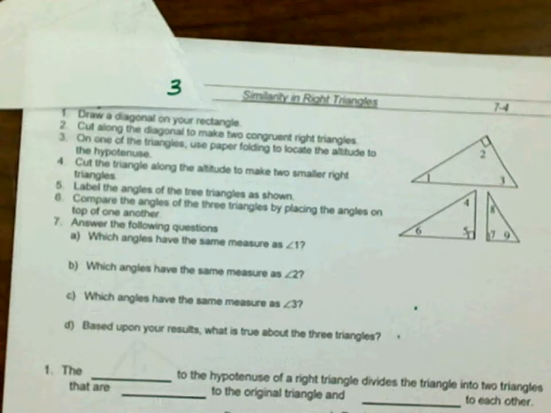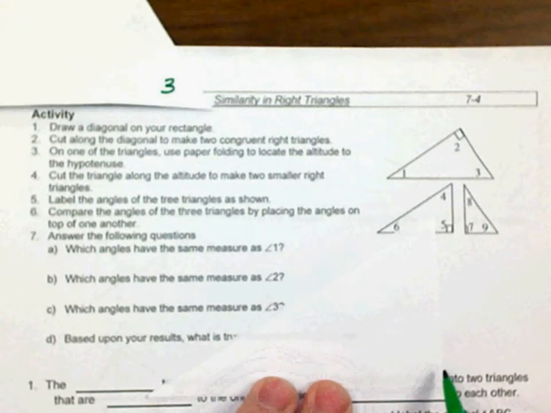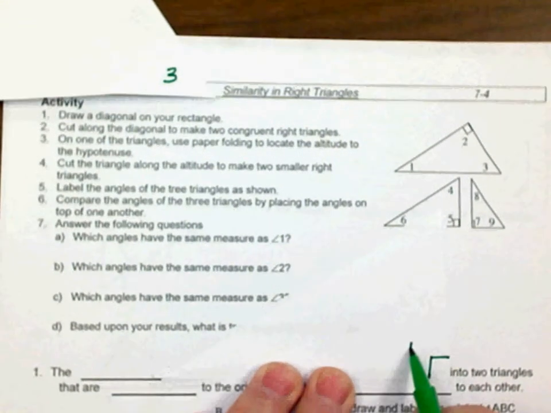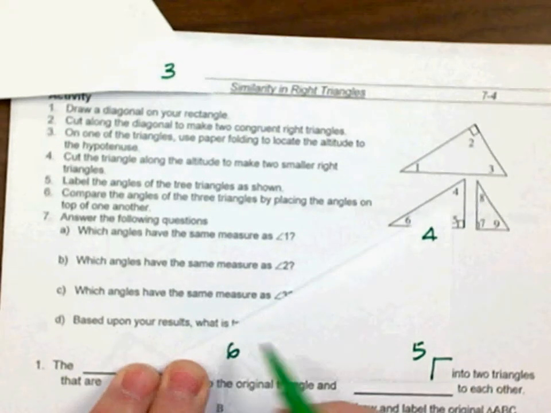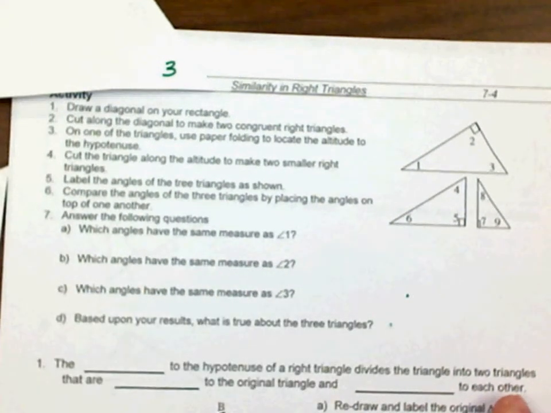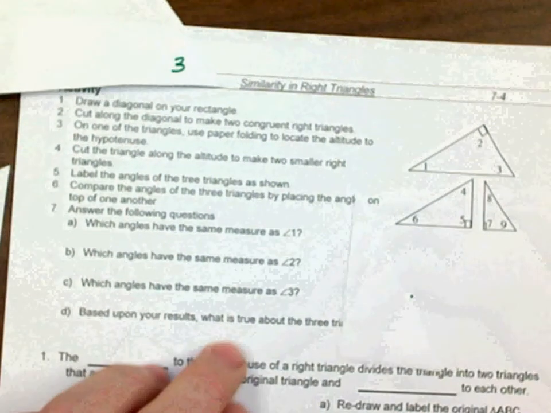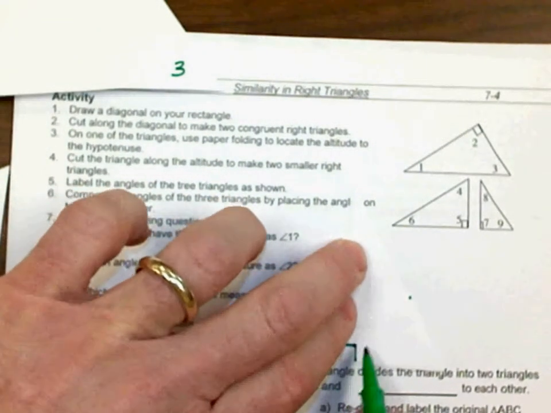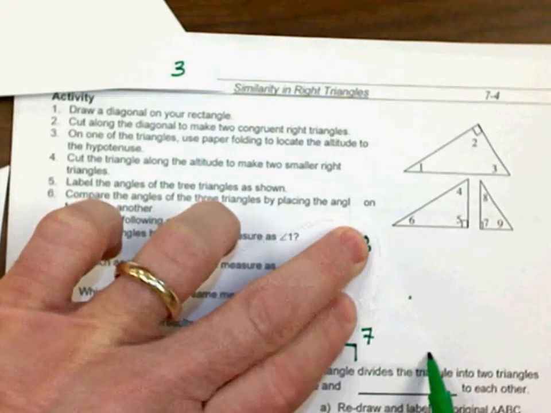Two other triangles: we're going to label the medium-sized one, with this being the right angle, as angle 5, this as 4, this as 6. And finally the small one, as shown here, this one is the right angle, we'll label that as 7, this angle 8, this angle 9.